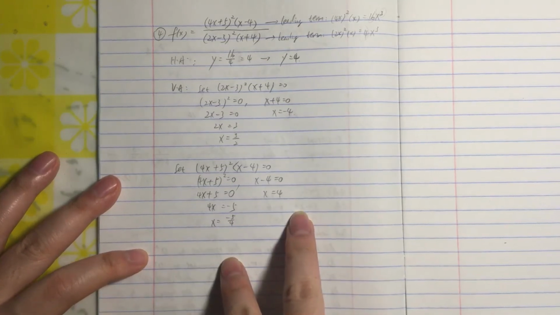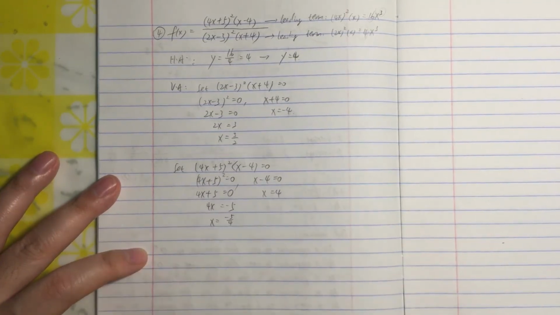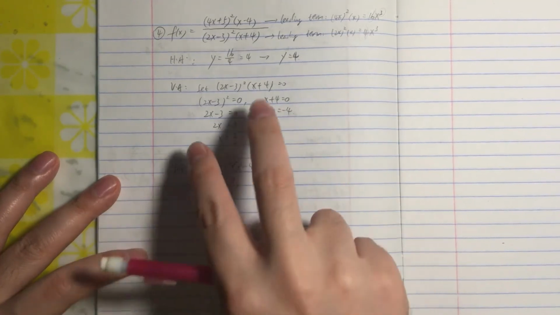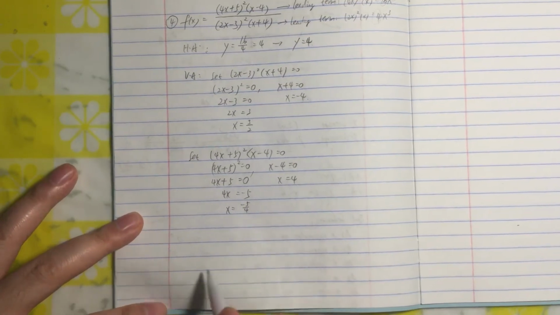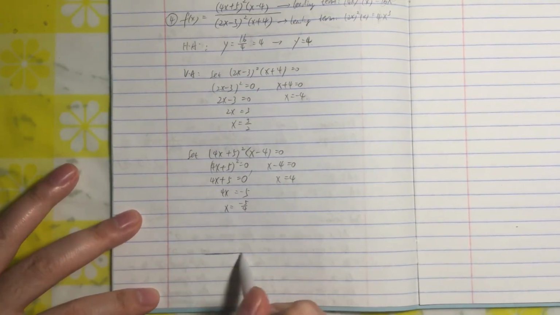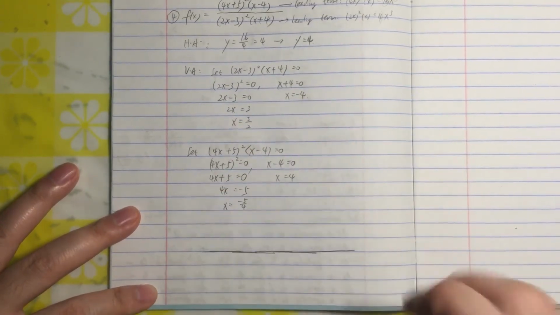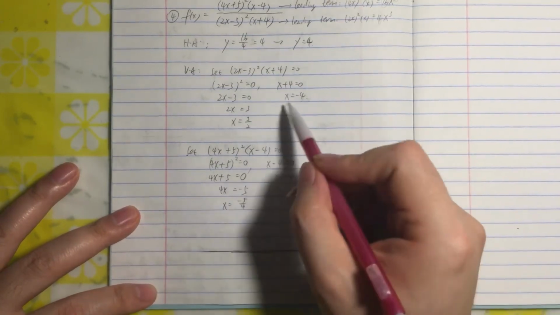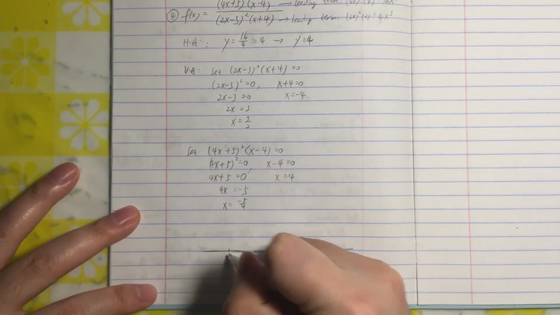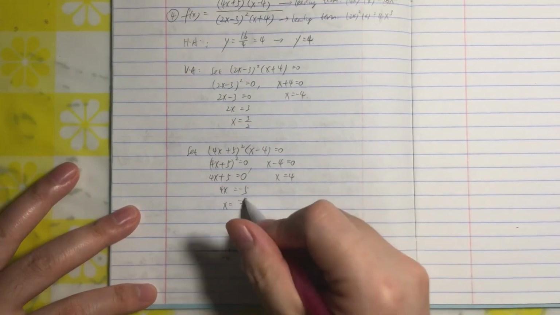Next, make a number line test using the zeros and the vertical asymptotes. Use the number line to test the function f for positive and negative signs. Put these numbers on the number line, in order from smallest to largest. The smallest is x equal to negative 4. Then the next one is negative 5 over 4.